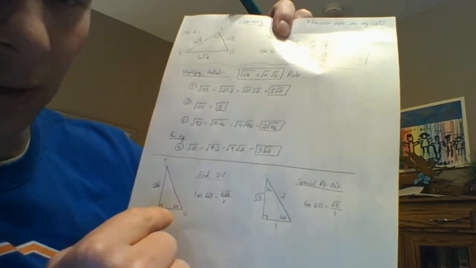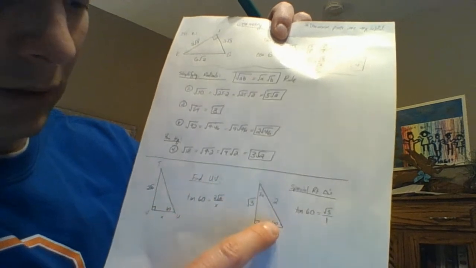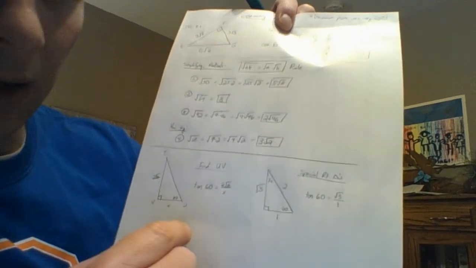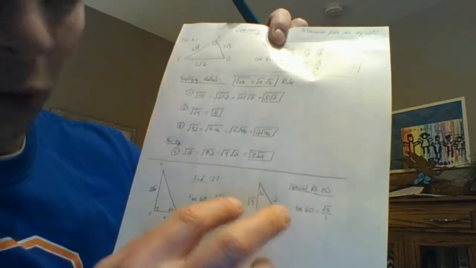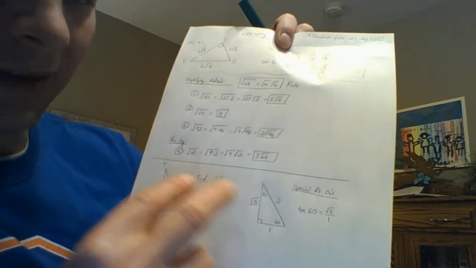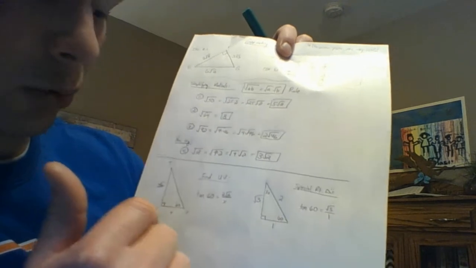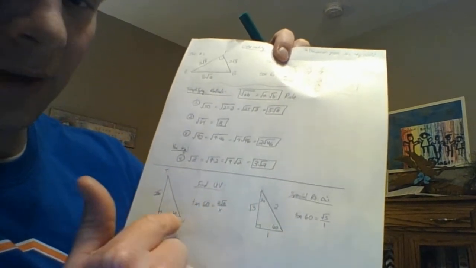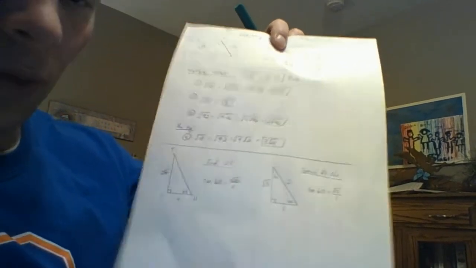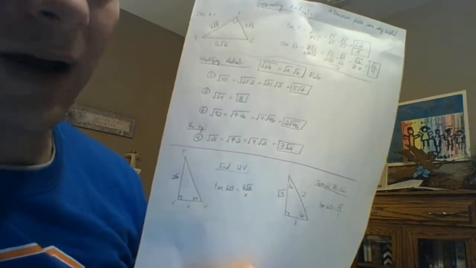They have the same angles. These would be similar by the angle similarity theorem. And so the sides are proportional, so we could set up a proportion with these two sides and then solve for the missing one, keeping exact values.